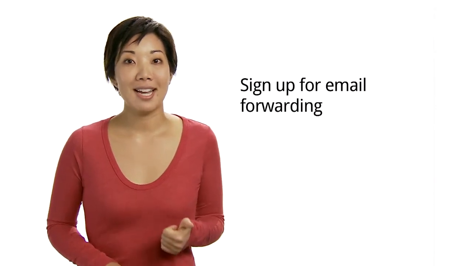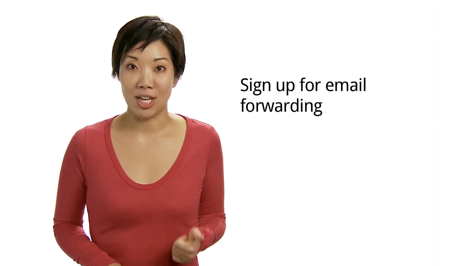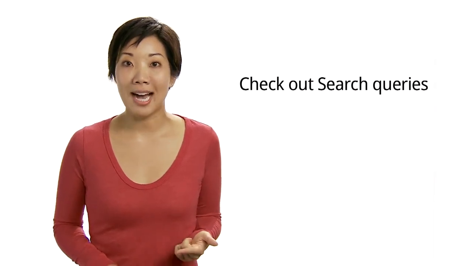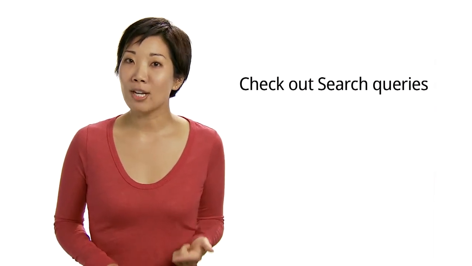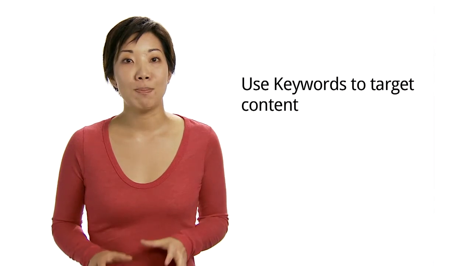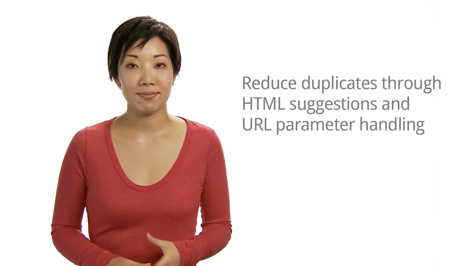Now, let's recap the features I've used in Webmaster Tools. First, I signed up for email forwarding in Message Center. Next, I checked out search queries to see the items on my site that are already ranking and for which I can improve. Then I used keywords to understand how I should better target my content.